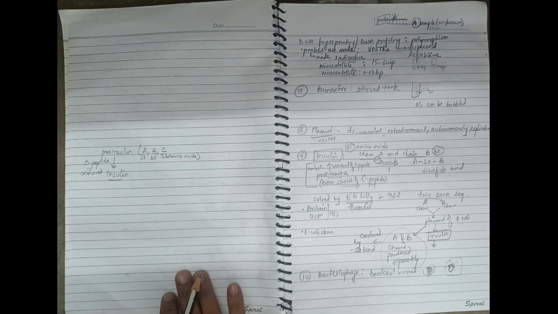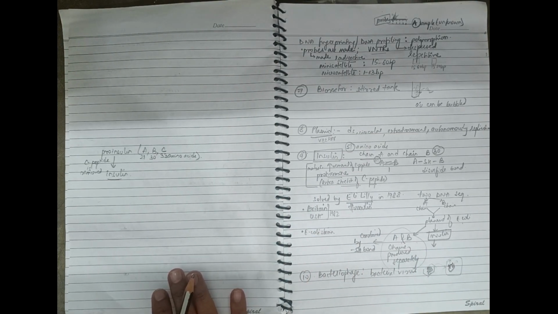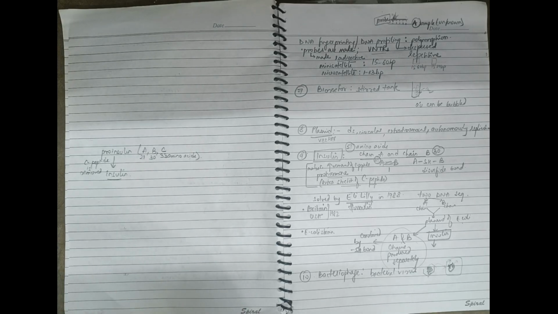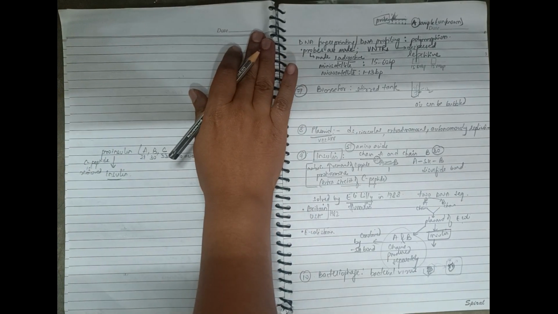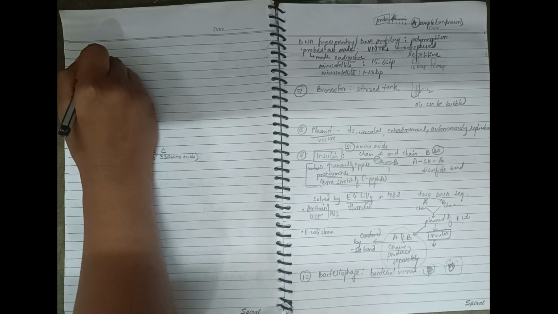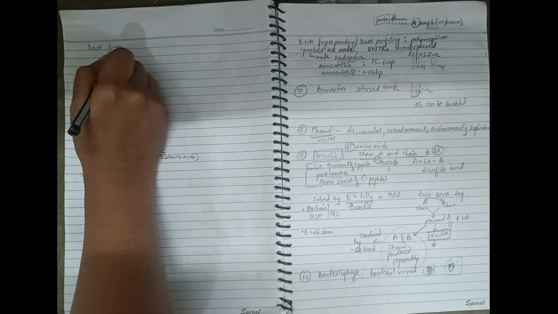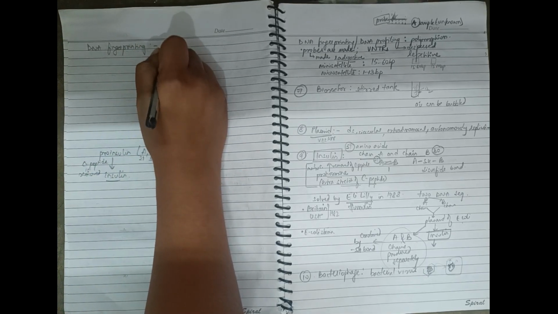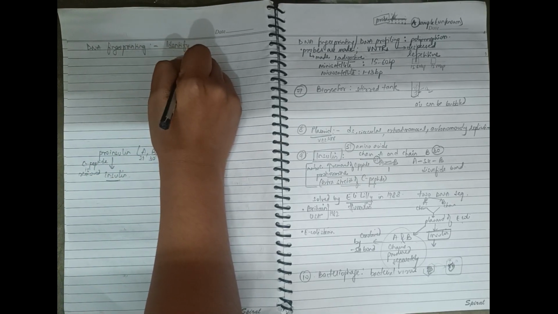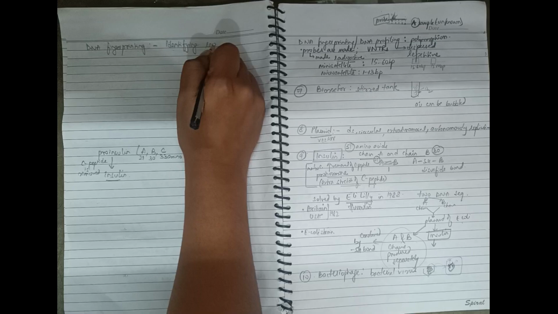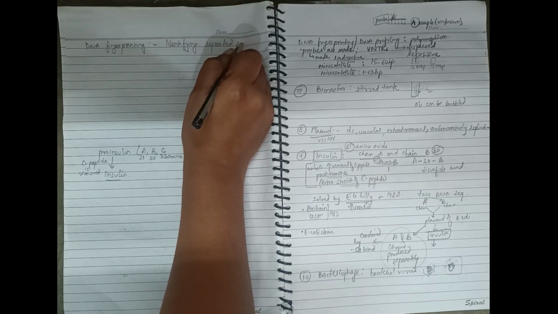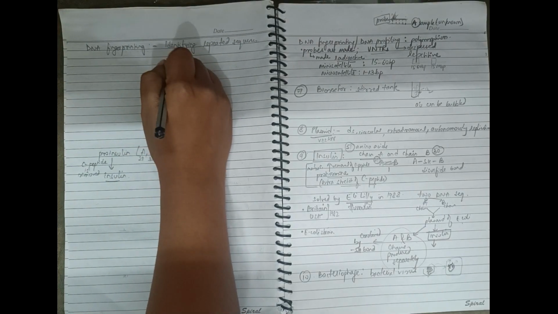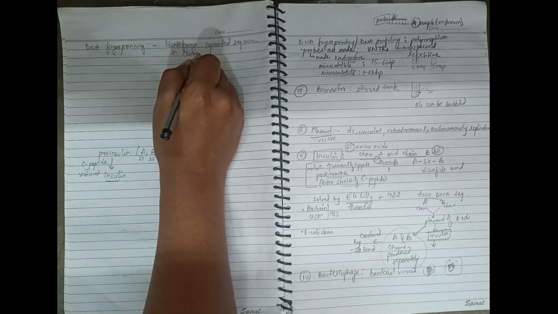We were studying DNA fingerprinting, which is a technique for identifying repeated sequences in the human genome.